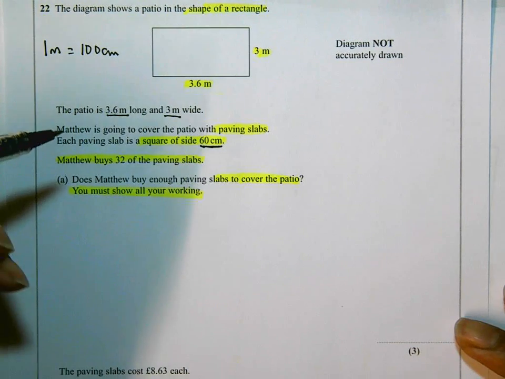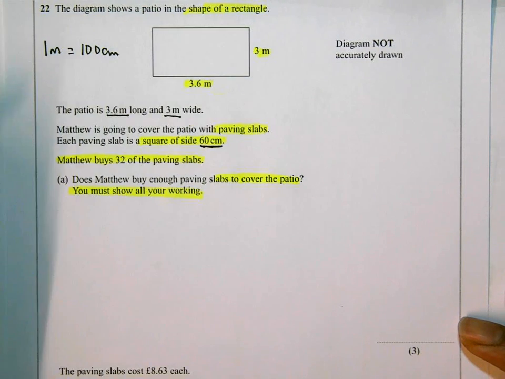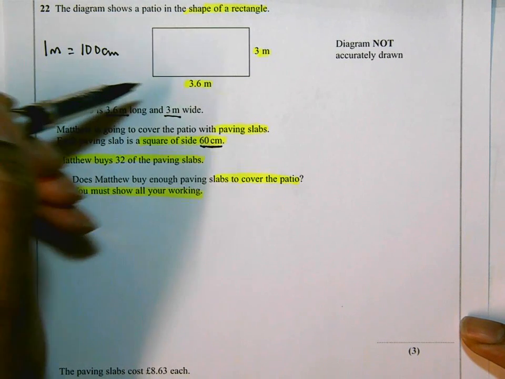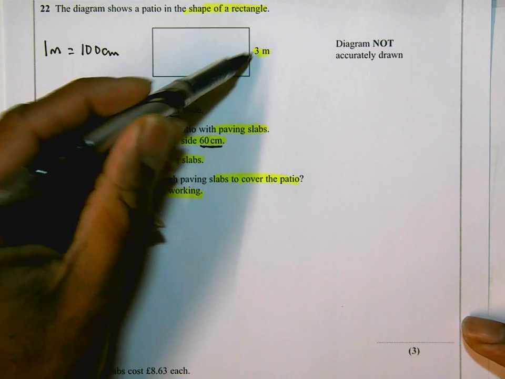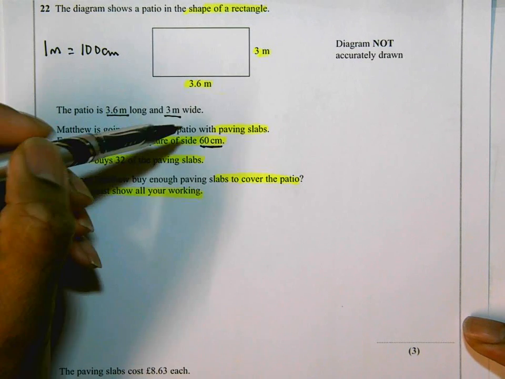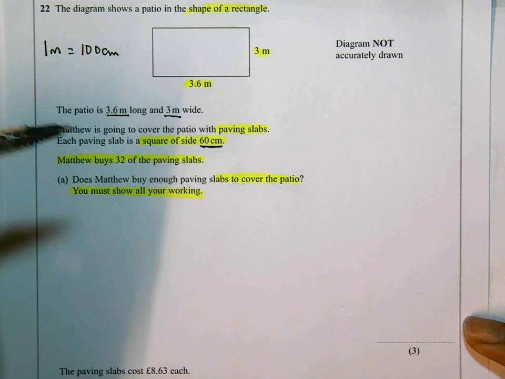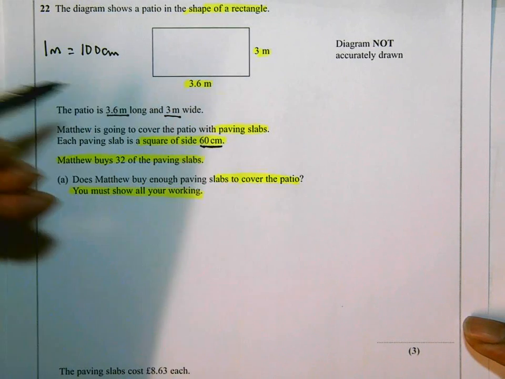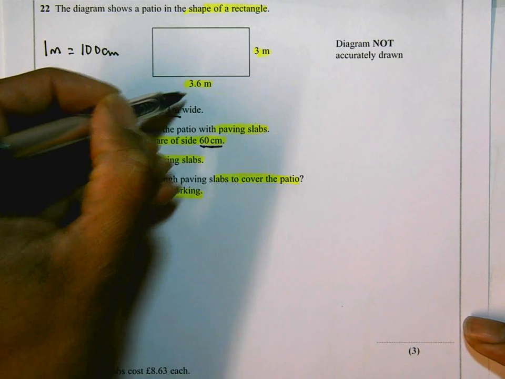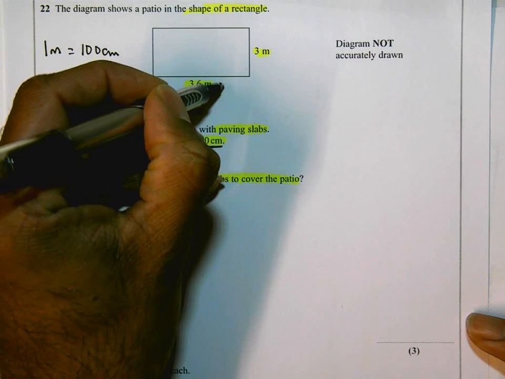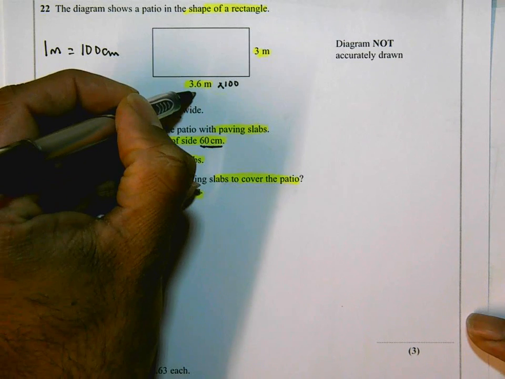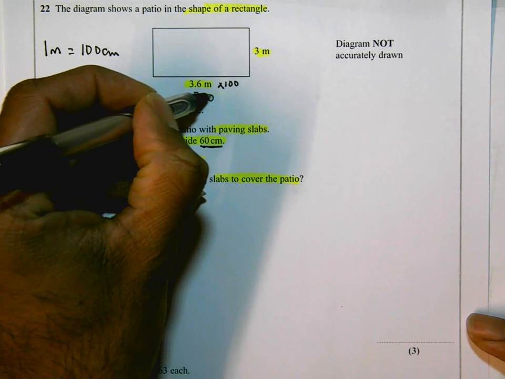So I'm going to change meters into centimeters. You could do it the other way around, you could change the centimeters into meters, but I think it will be easier changing the meters into centimeters. So that's 3.6 meters. If I times it by 100, that's going to be 360 centimeters.